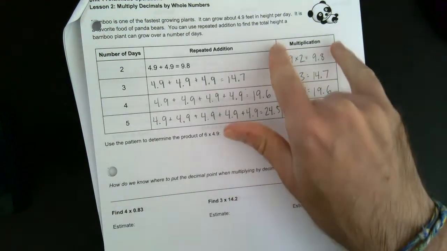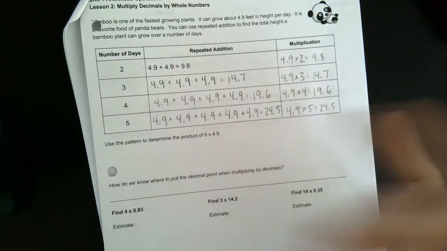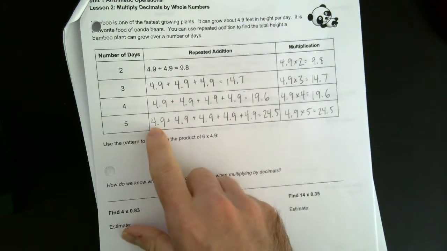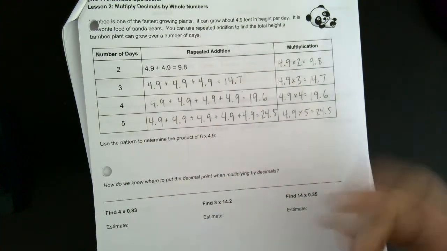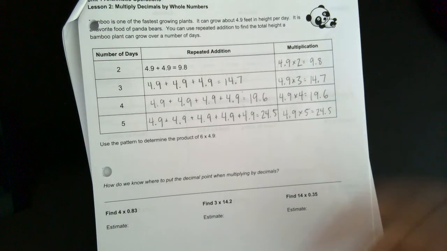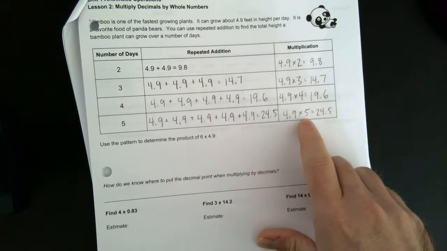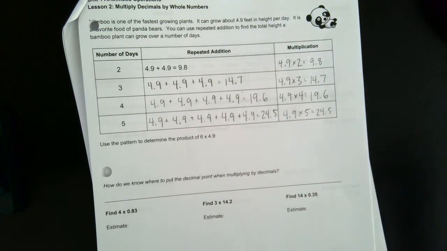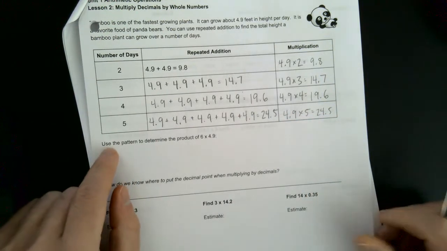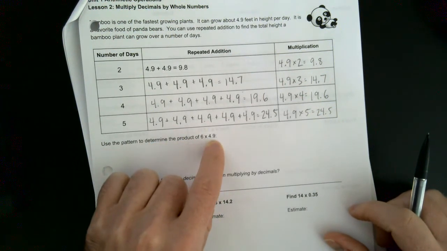So as you can see in this column, it's written much more efficiently, meaning it's shorter. But we're saying the same thing. So when you multiply decimals, especially by whole numbers, it's the same thing as adding that decimal multiple times. So instead of adding 4 9/10 5 times, we multiply by 5, and we get the same answer. It says, use the pattern to determine the product of 6 times 4 9/10.